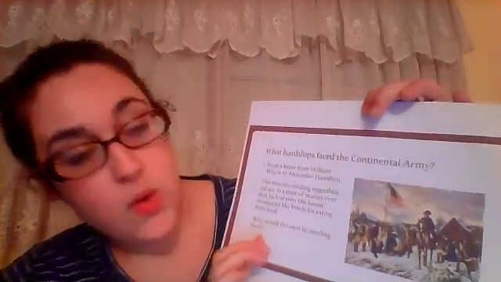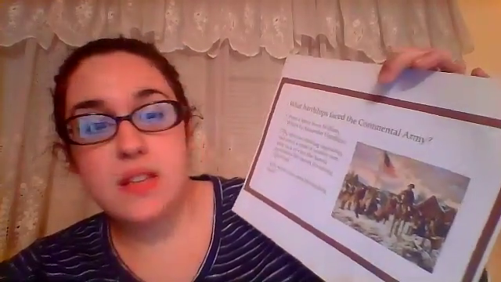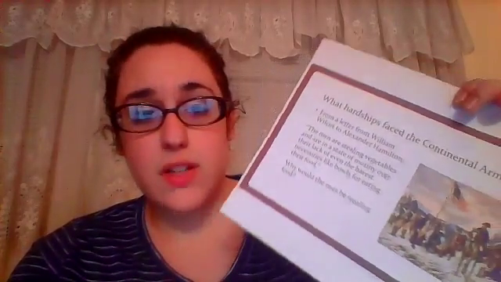So one of the questions asked on the bottom is, why would men be stealing food? And what do you see in this picture? How do the men look? All these are questions you would ask students to get them to brainstorm on how there could be possible hardships for the Continental Army.